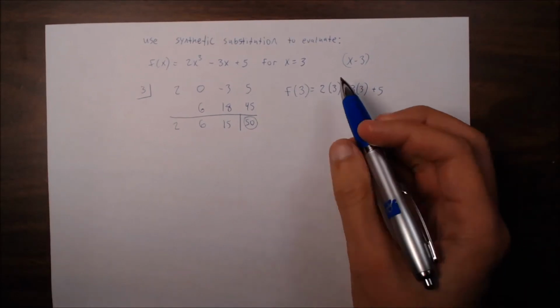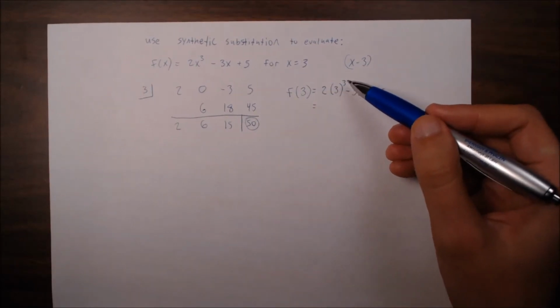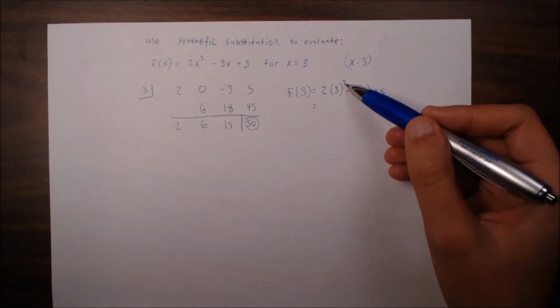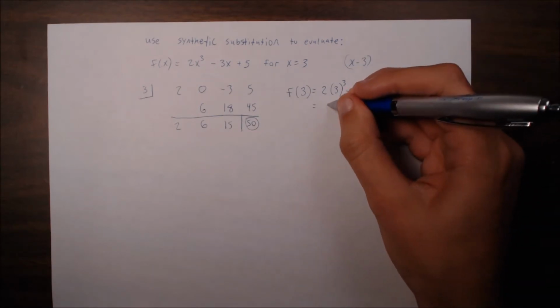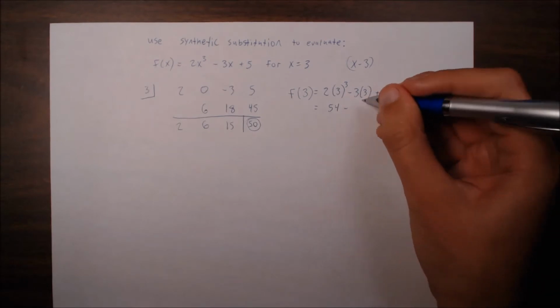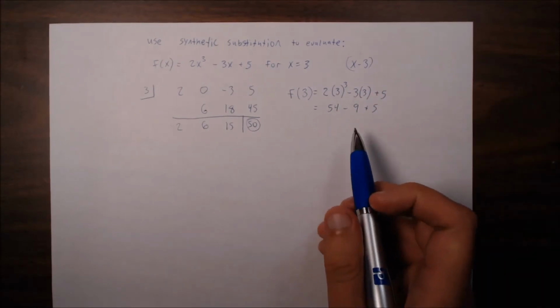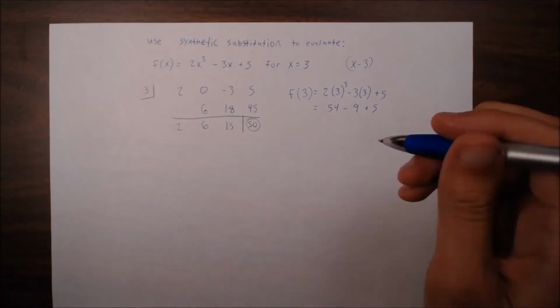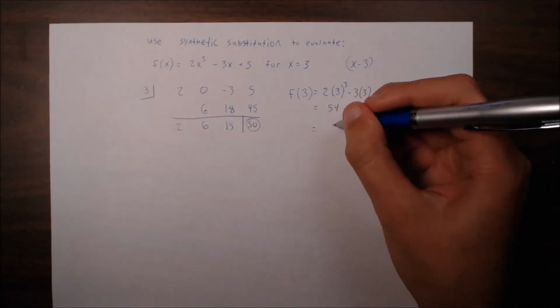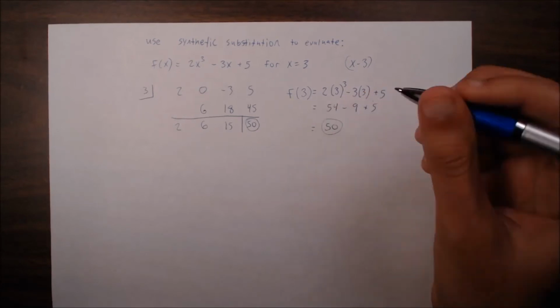Okay, and we're just going to work this out. So we got to do the exponent first. 3 to the third is 27 times 2, that's 54, minus 9 plus 5. And if we combine all of these terms, you may notice already, you're going to get 50.